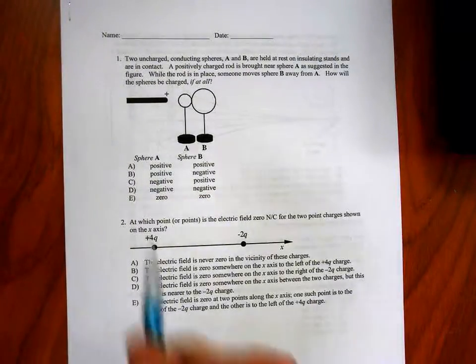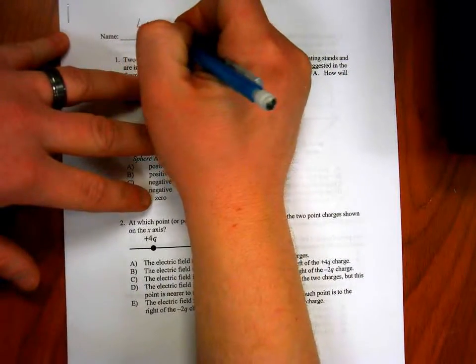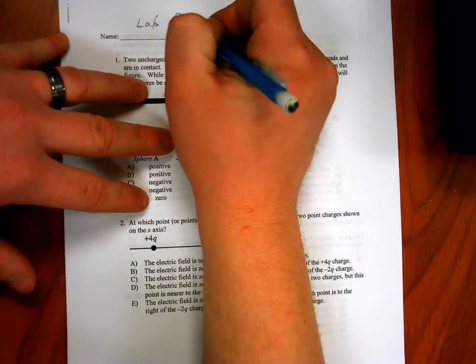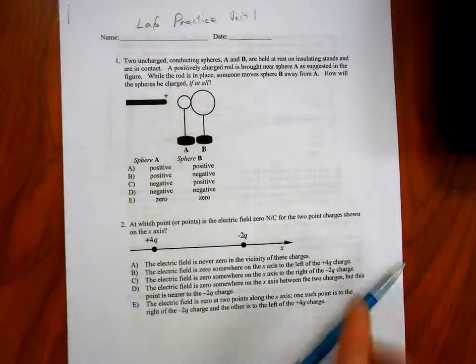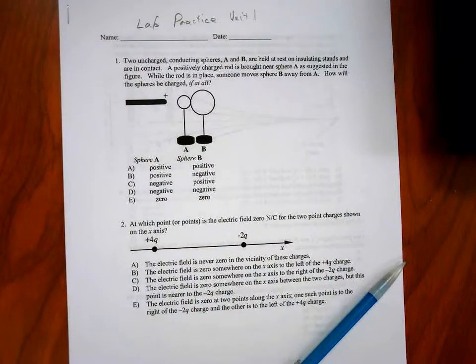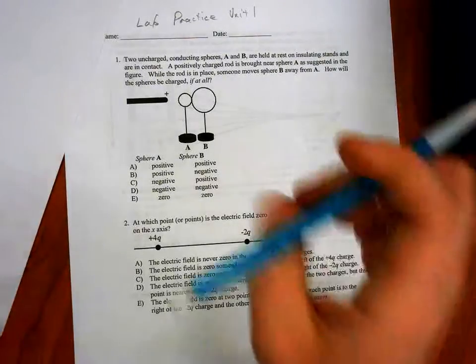Okay, so this is the, I'll call this, what do you want to call it? Lab practice unit 1. I'm going to go through these quickly. Don't have a lot of time, but just in case you missed something in the lab, we can go through it and make sure you have that, and so you have the recorded video.